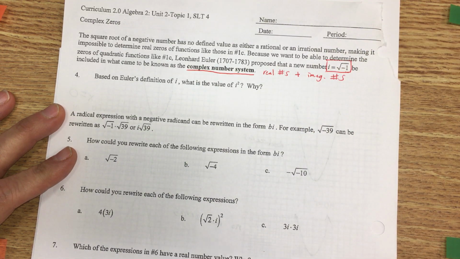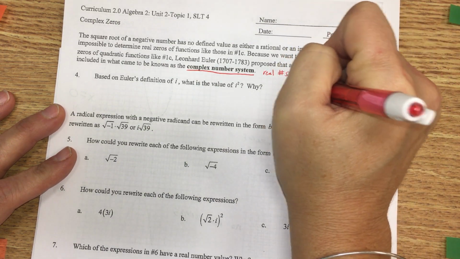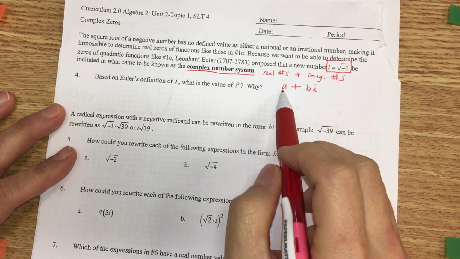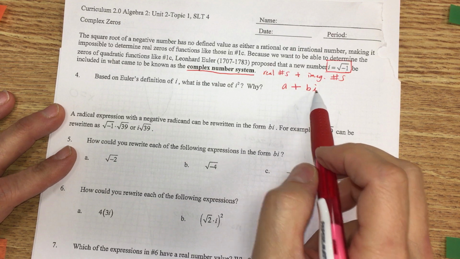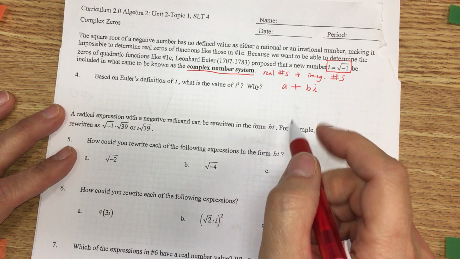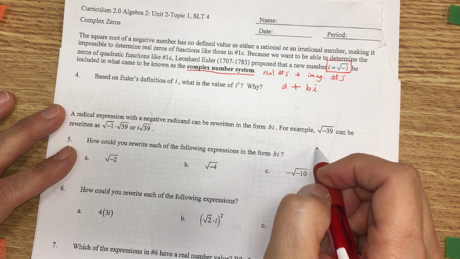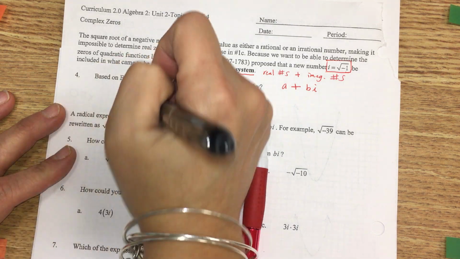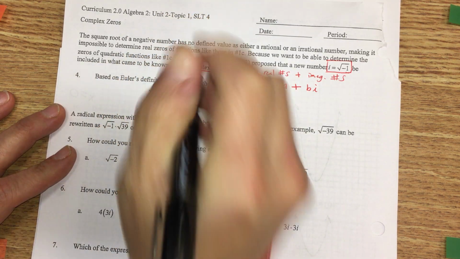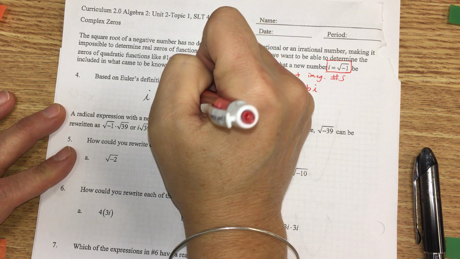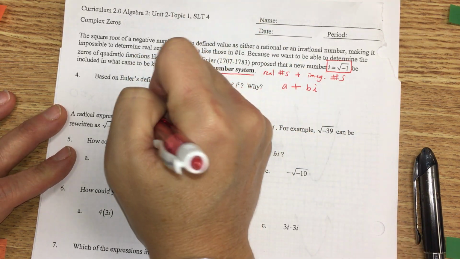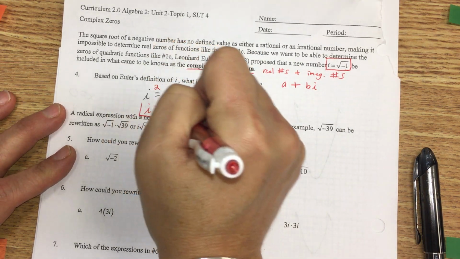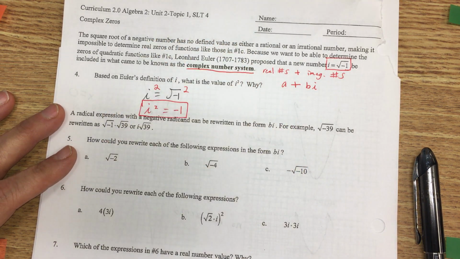Okay, every complex number takes the form a plus bi, where a is the real number and b is how many imaginary numbers you have. So it says, based on Euler's definition of i, what is the value of i squared? So if we had i equal to the square root of -1, and then we squared both sides, we end up with i squared equals -1. And that's an important fact we want to keep in mind.